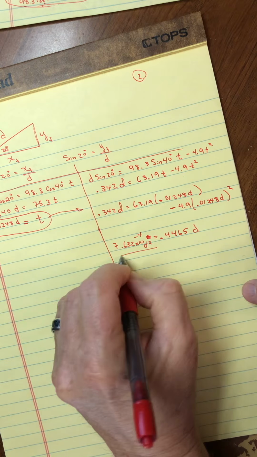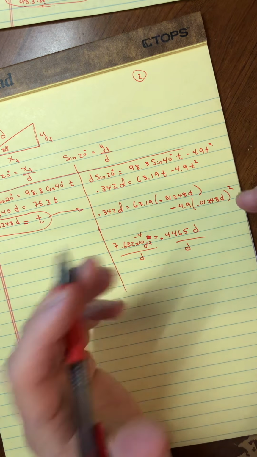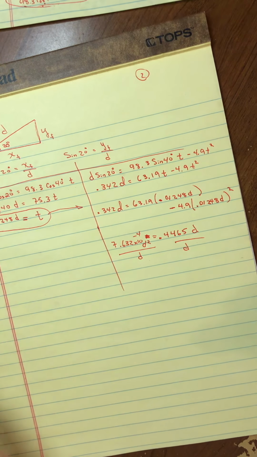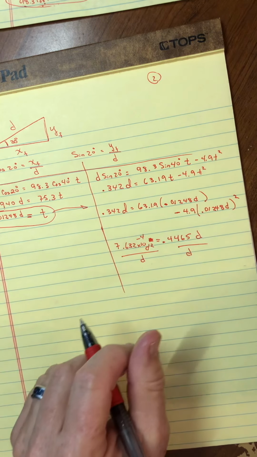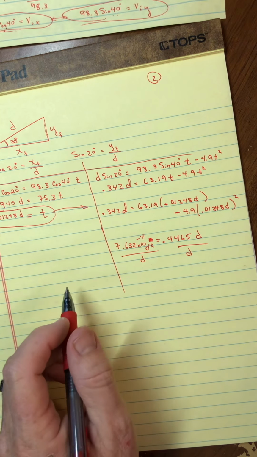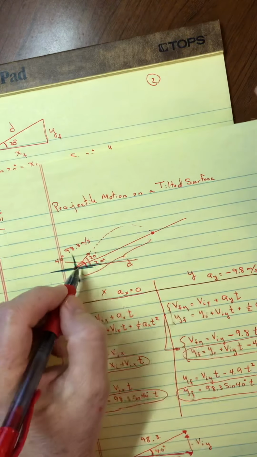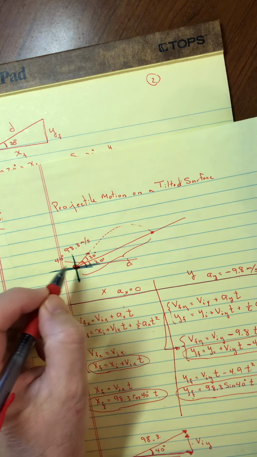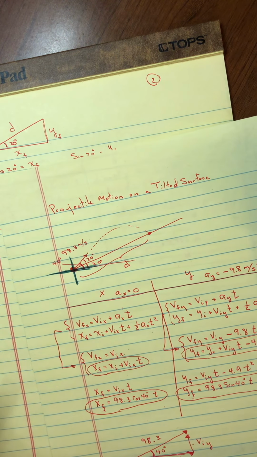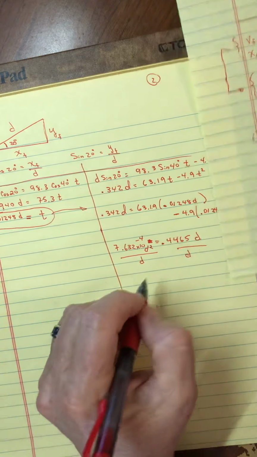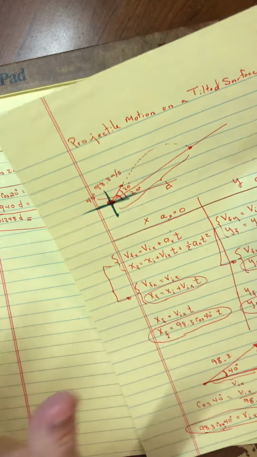So the trick to that is divide both sides by d. But remember, you can only do that if d is not 0. So let's check. Now, d equals 0 is technically a solution here, and rightfully so, right? It crosses the hill at d equals 0. That would be back here at the launch point. So it's not a surprise that it does cross the hill at d equals 0. So d equals 0 is one of the two solutions, but it's not the one we want.